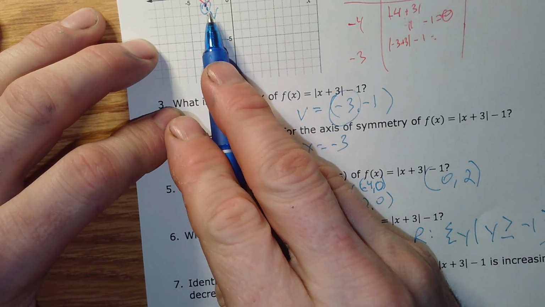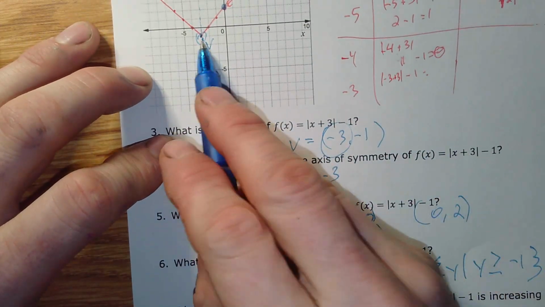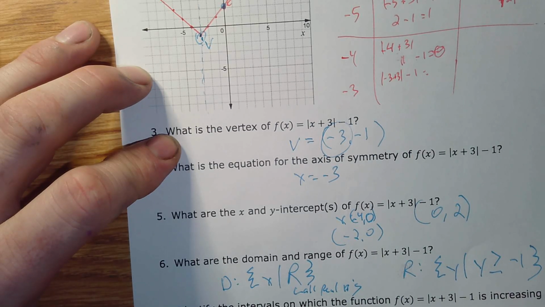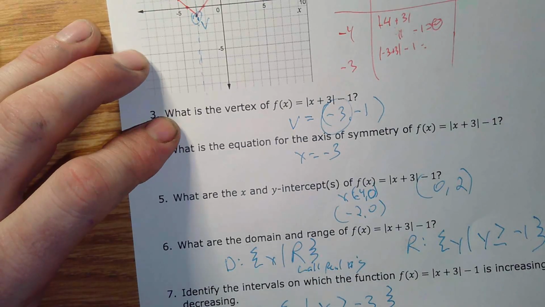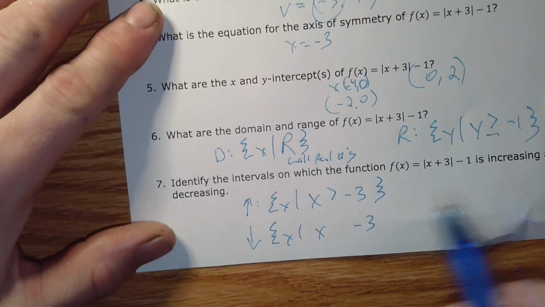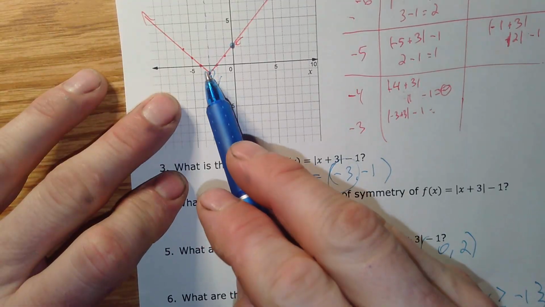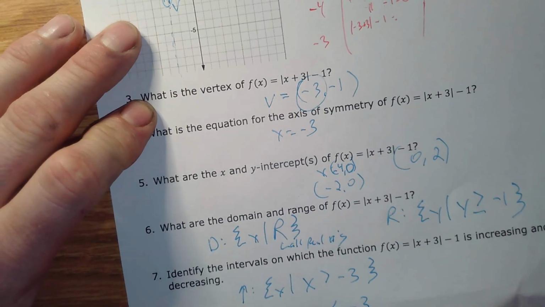When x is greater than -3, it's going up. It's going down at all values of x less than -3, on that side. So it's going to be like that.